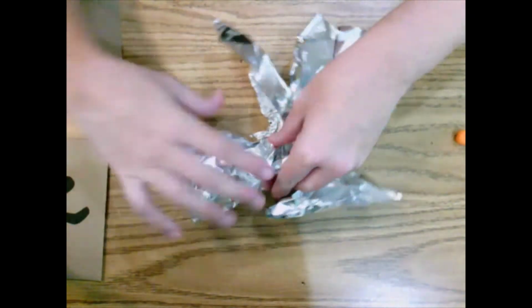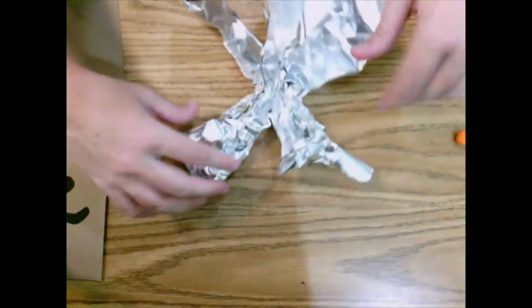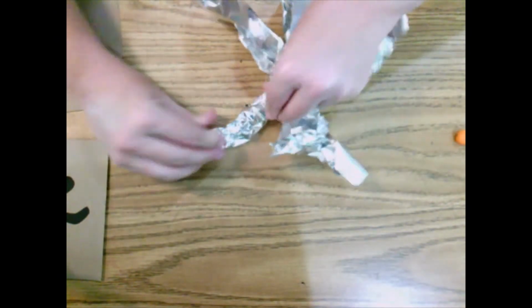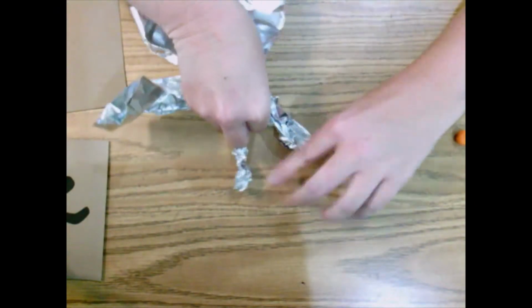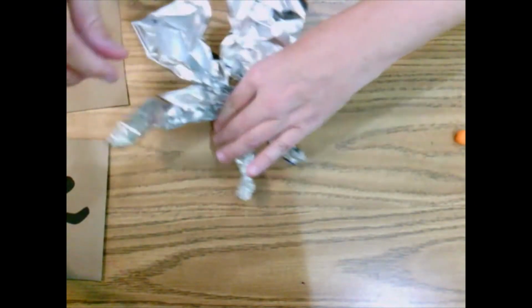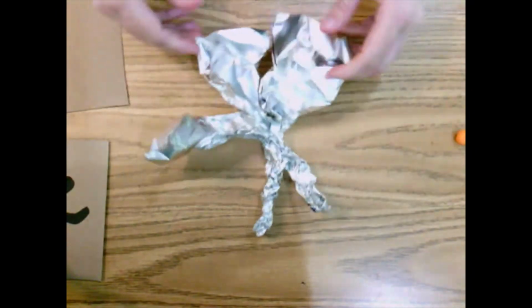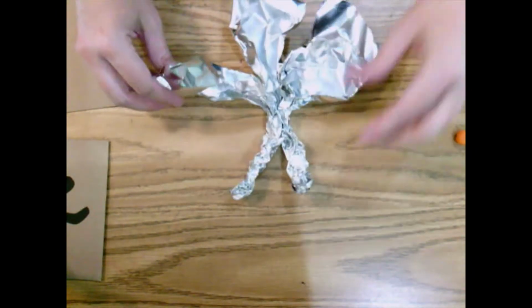Now I'm going to find, here's a leg and a leg. So I'm going to go ahead and start with the legs, and I'm going to scrunch the legs together. Scrunch, scrunch, scrunch. Oh, I see a leg. Now this leg. Scrunch, scrunch, scrunch. There's my waist, my body. So we're starting to see the form of a person now.